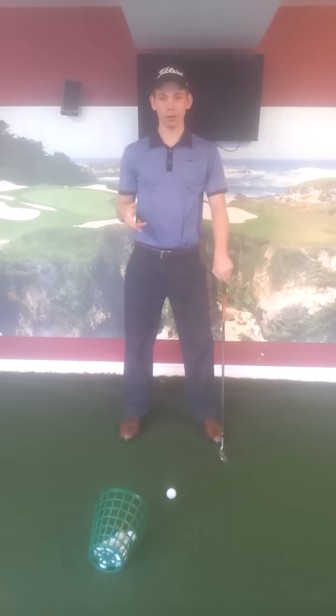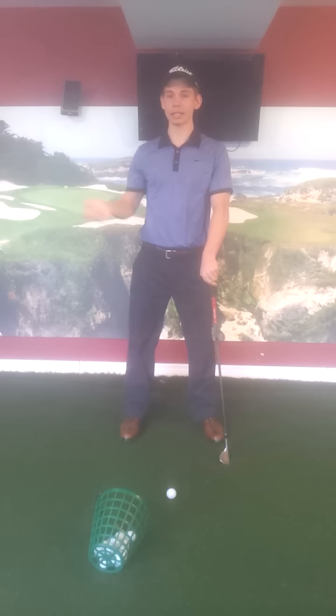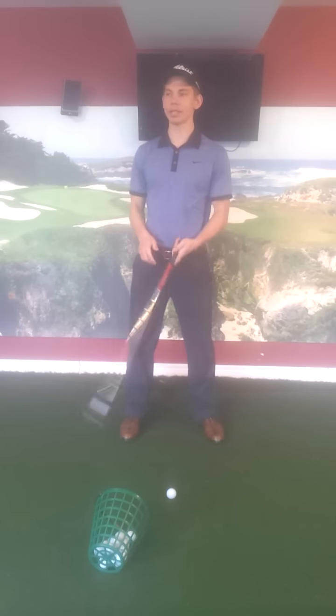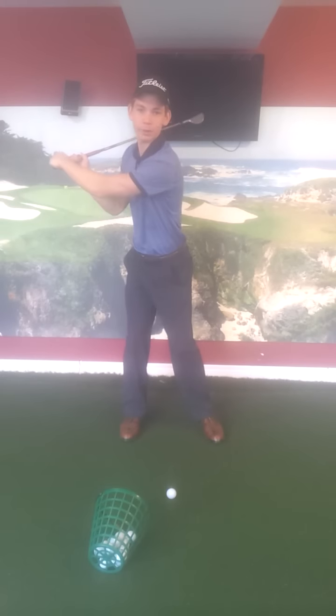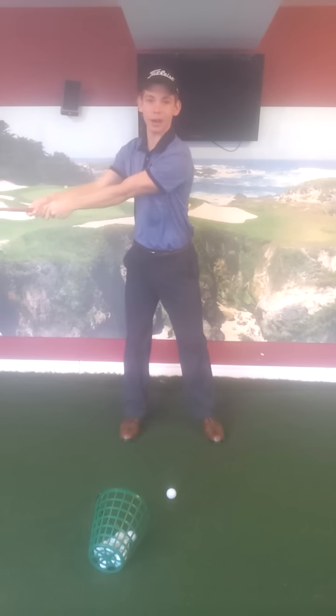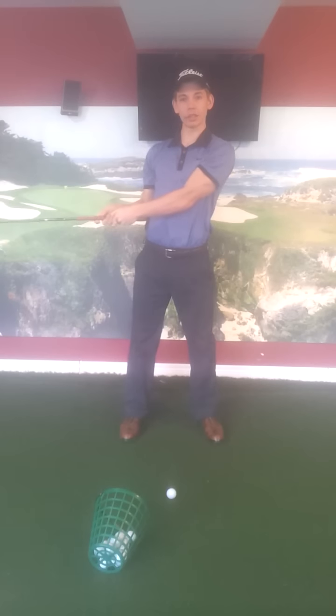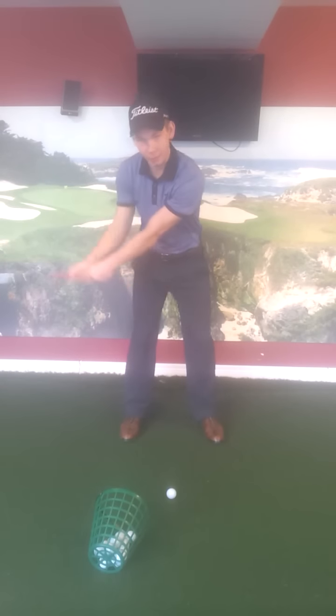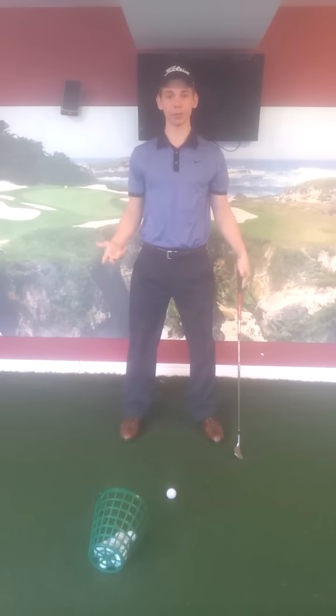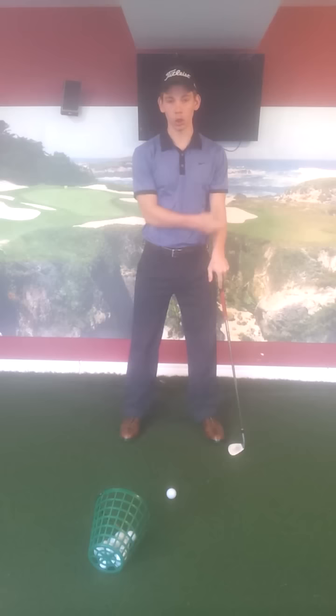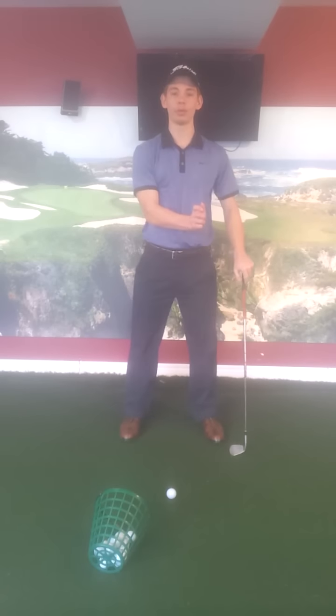The fourth dynamic is lagging the club. You see a lot of players create that beautiful loaded club head, but then they throw out the lag right at the top of the swing. And essentially what they've done is created the exact same thing as the player who doesn't load the club at all. So we want to load the lag and lag the load through the ball.